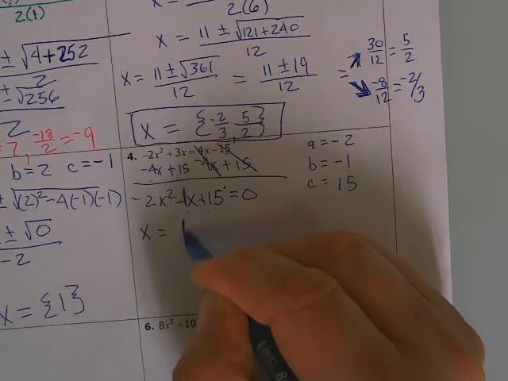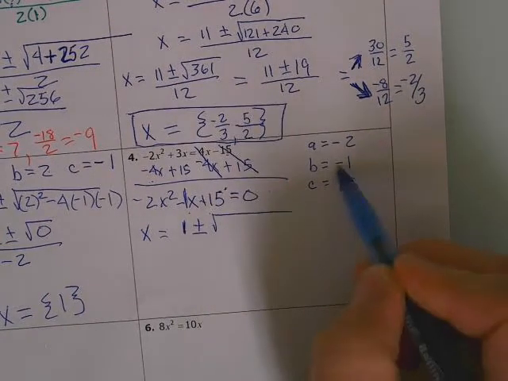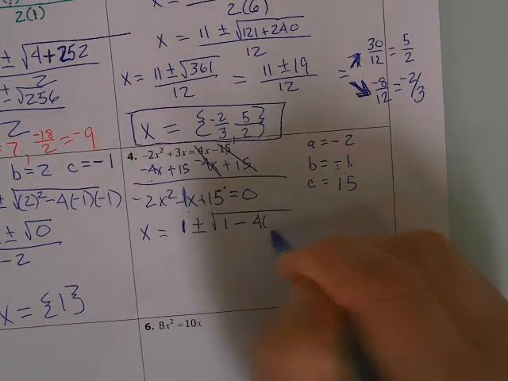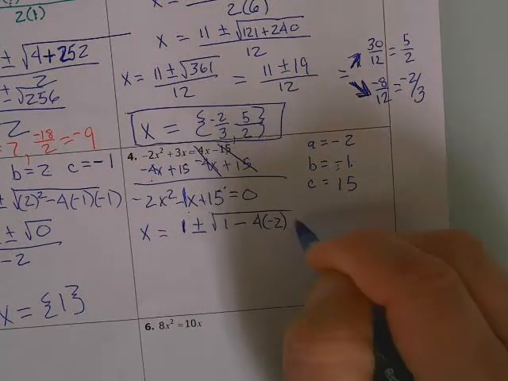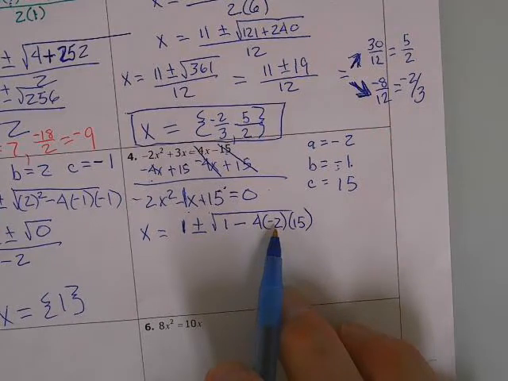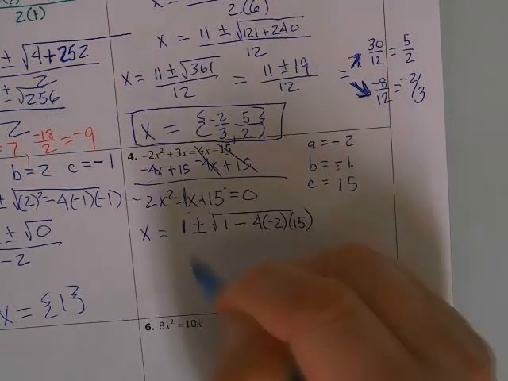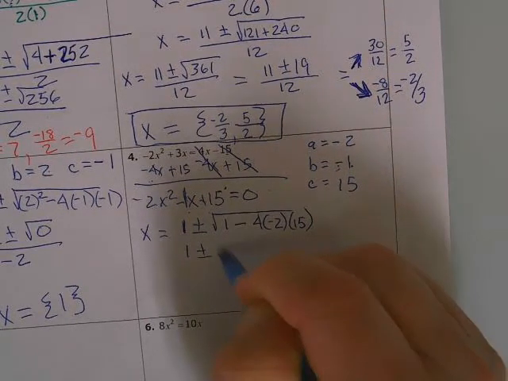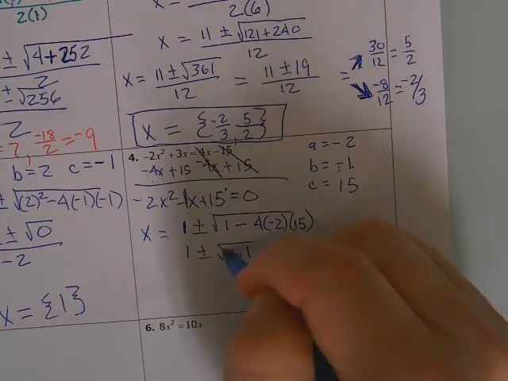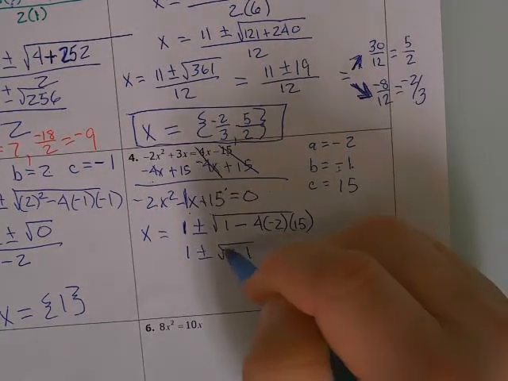The opposite of b is going to be positive 1, plus or minus the square root of negative 1 squared is positive 1 again, minus 4 times a times c, negative times negative is positive, 4 times 15 is 60, so it's 1 plus or minus the square root of 61, 60 plus, I'm sorry, negative 59. No, I'm sorry, that was plus, positive 61.